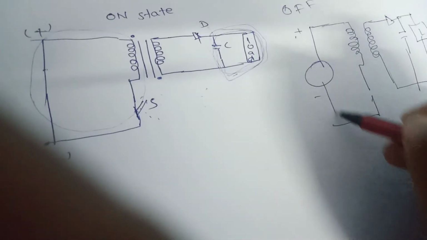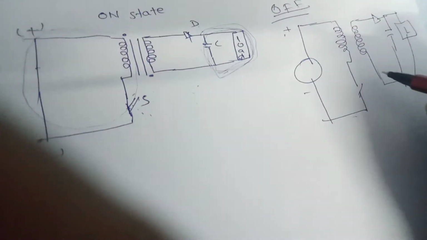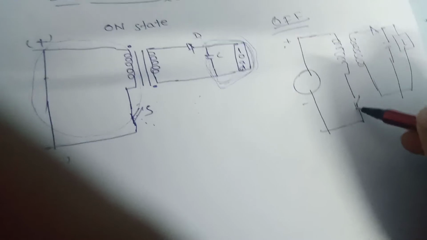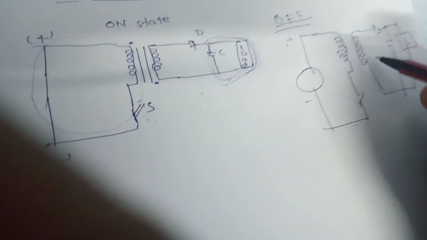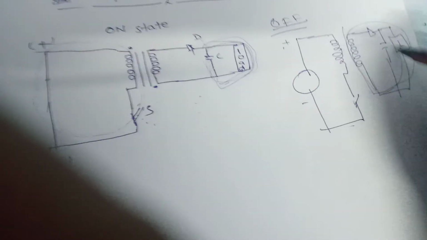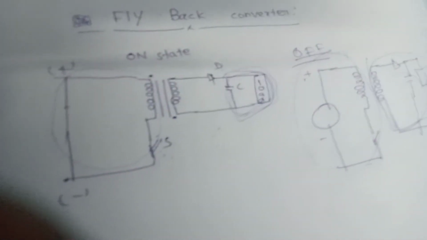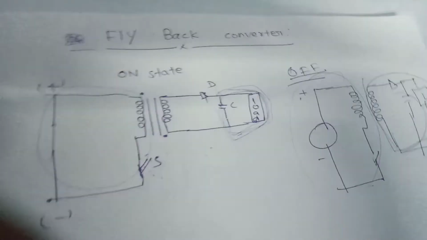This is a switch I'm using for AC or DC power supply. The switch will be open. Now it's the off state. When the switch is in the off state, the power supply will work for this entire line. This is for the off state. So this is how the flyback topology works.